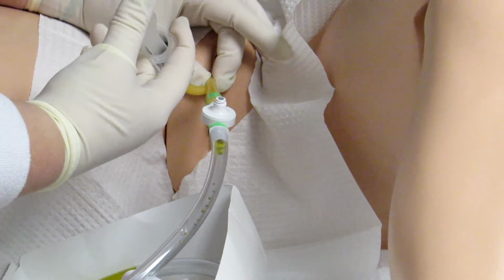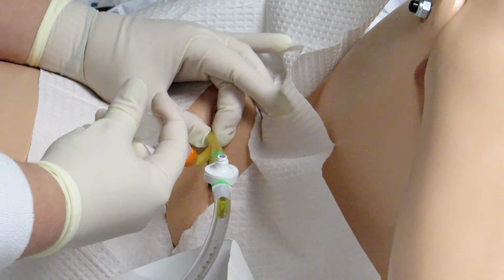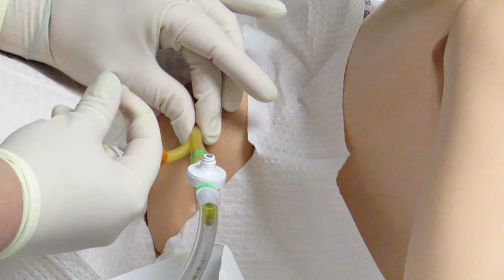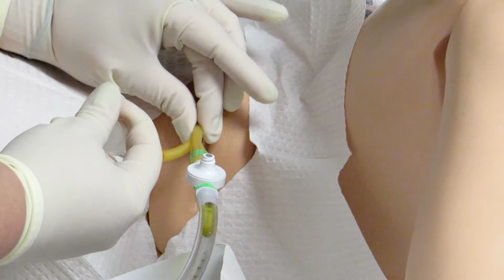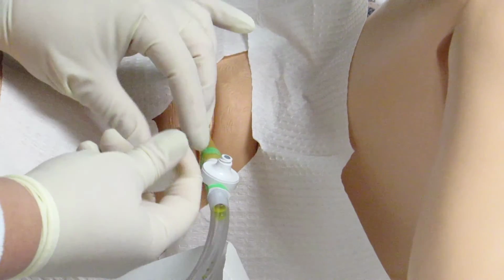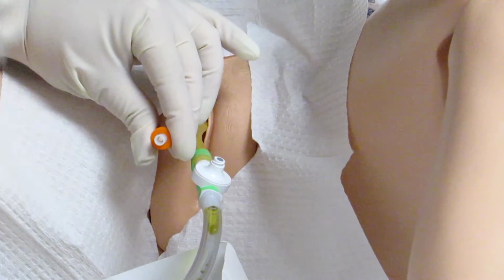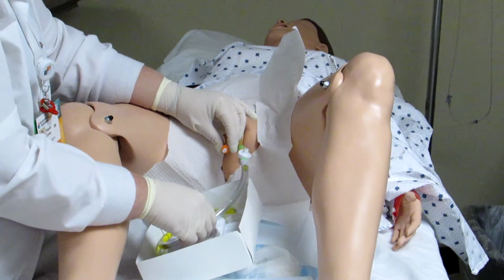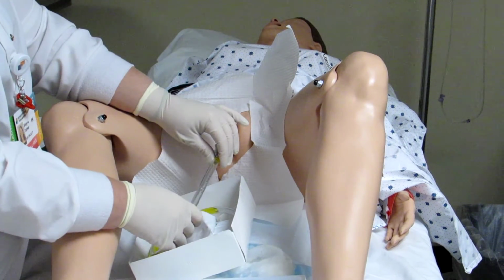Use my right hand here to inflate the balloon. Once that balloon is inflated, I'm going to check for placement. Lightly tug on it to make sure that balloon is inflated and it's really in there. Take my dirty hand, come over here, and untwist the syringe. Now I have my Foley catheter in the appropriate place. You can see I still have urine flow coming here.